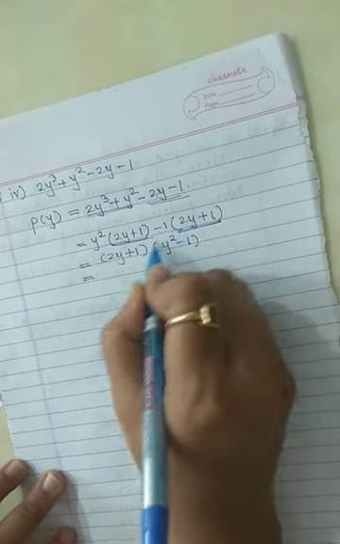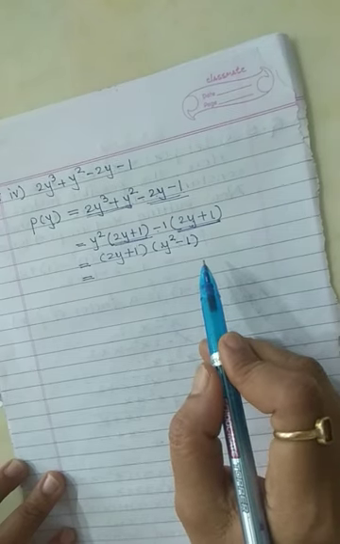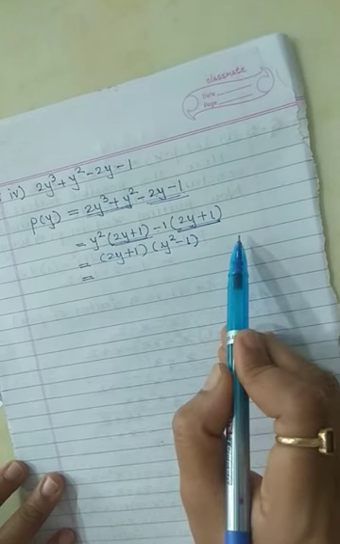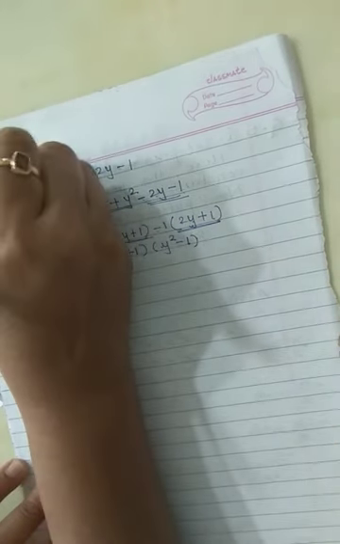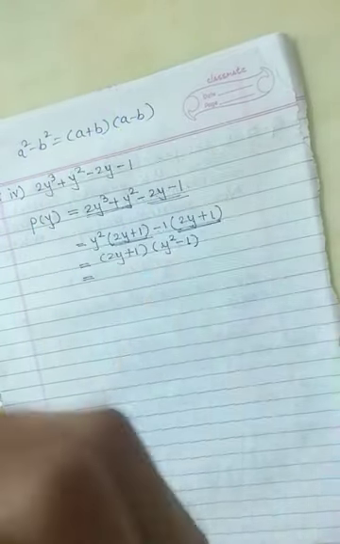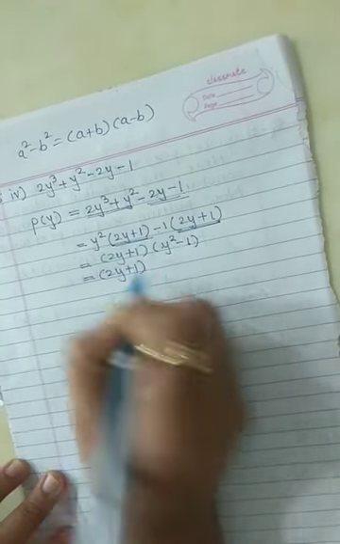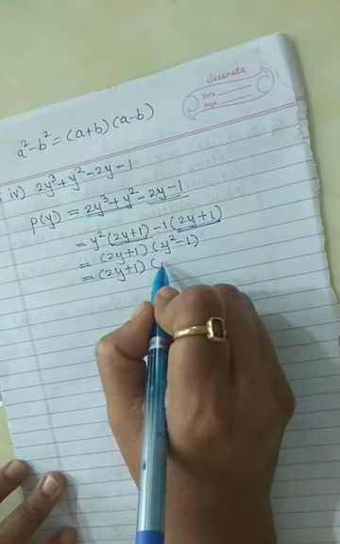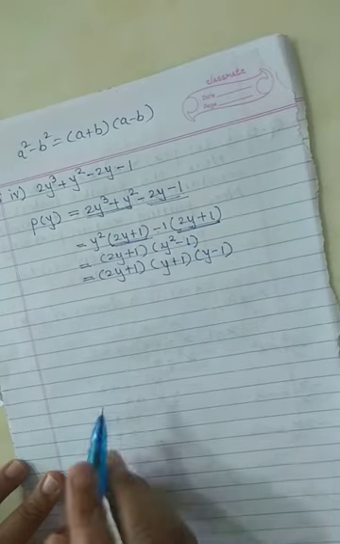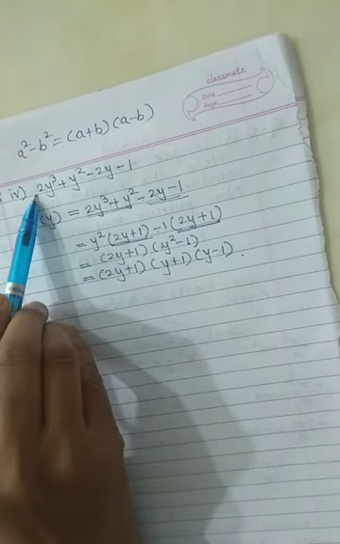Now here again this is a quadratic polynomial, we have to factorize it. We have the identity that we learned last year, that is a square minus b square is equal to a plus b into a minus b. So we can use that identity and factorize this bracket. So 2y plus 1 keep as it is, and here a is y. So y plus 1 and y minus 1 are the factors of this bracket. So these are the three factors of this given cubic polynomial.